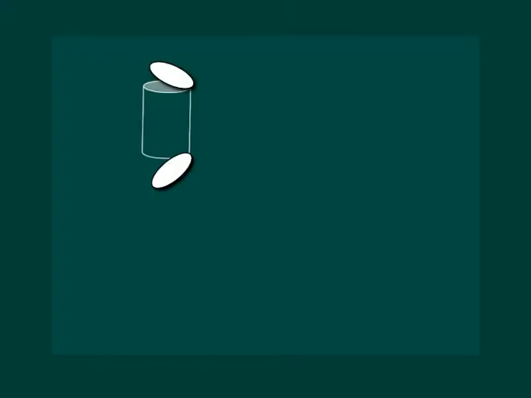Now consider if the top and bottom of the cylinder are also to be covered with paper, we need two circles, each of whose area will be given by pi r square.